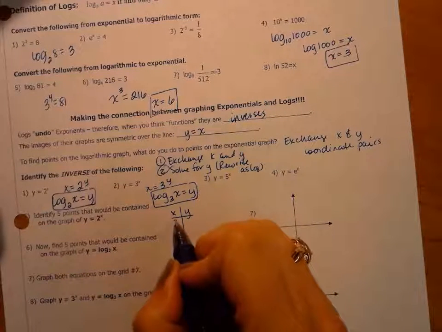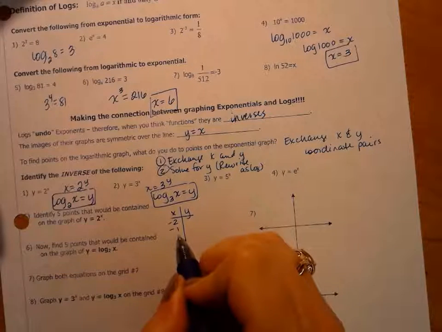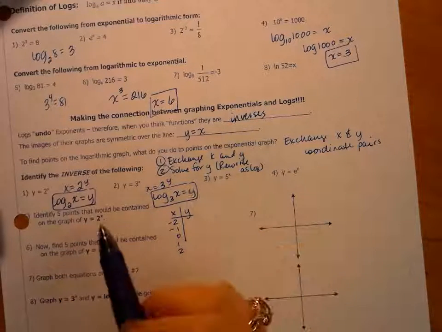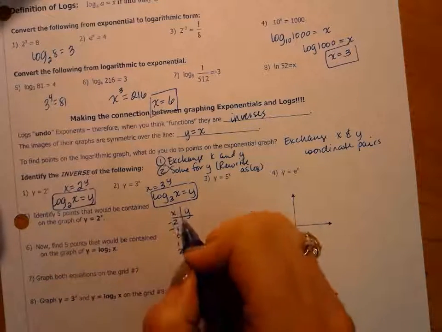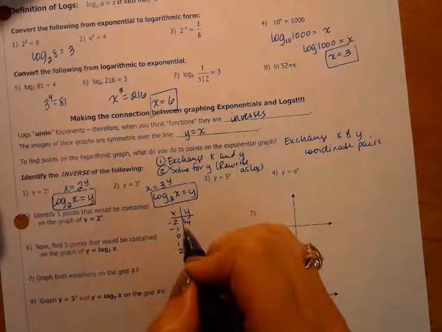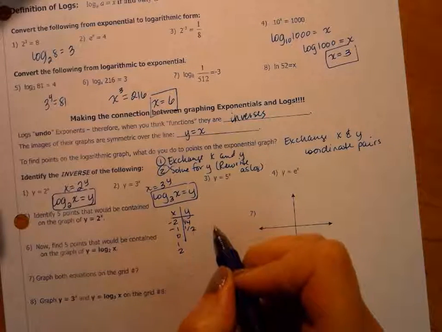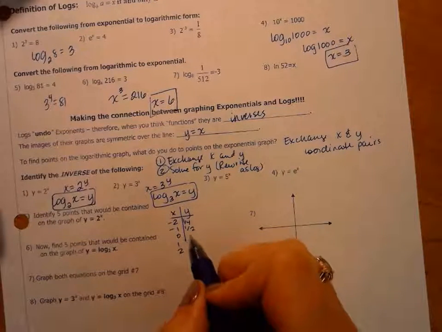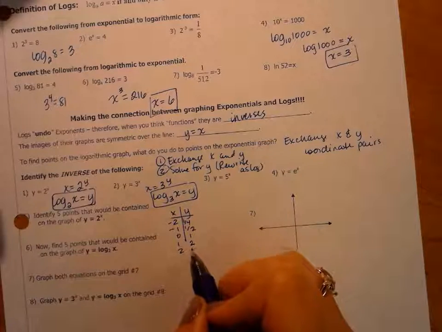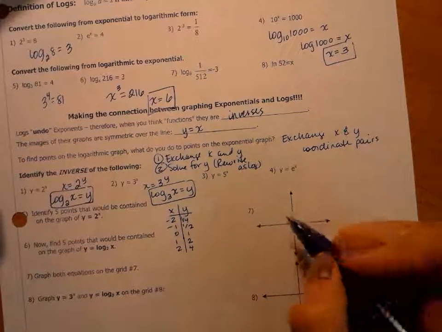So I'm going to plug in values -2, -1, 0, 1, 2. So if I have 2 to the -2, that's 1/4. 2 to the -1 is 1 over 2, because it's 1 over 2 to the first. And then 2 to the 0 is 1, 2 to the first is 2, and 2 squared is 4. So I'm going to plot these points.